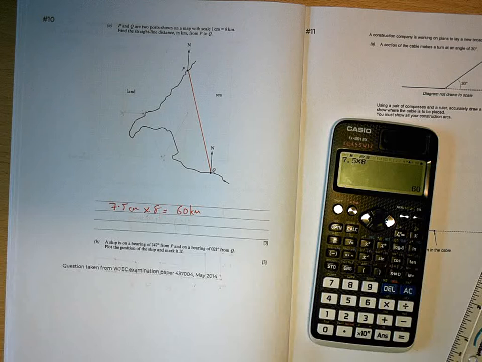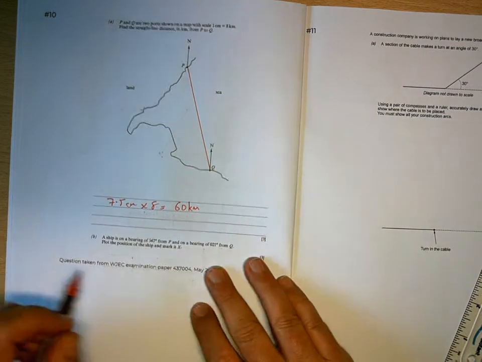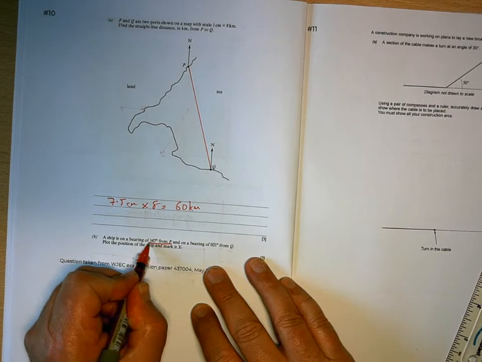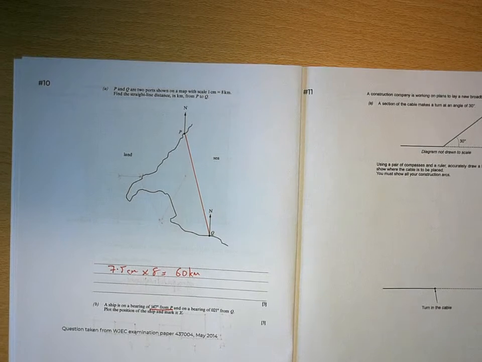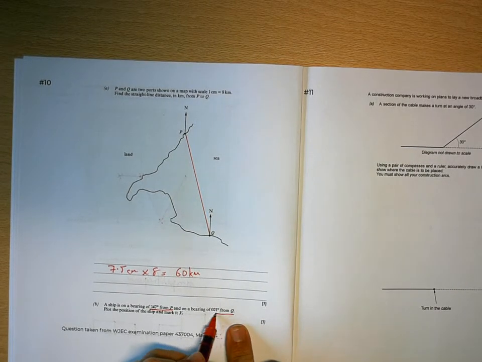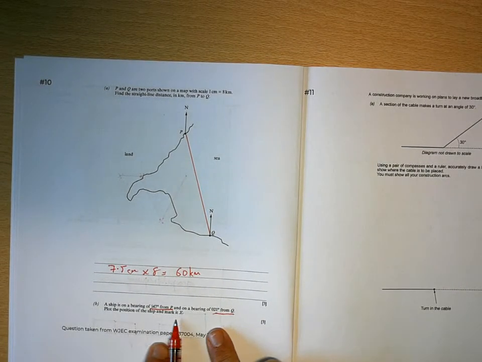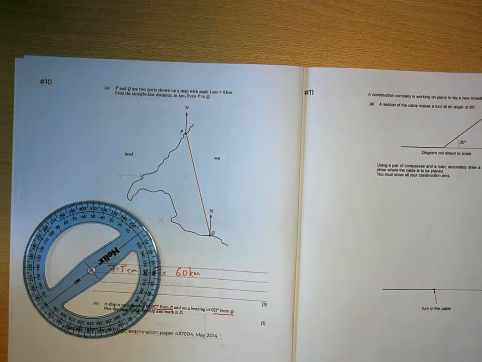A ship is on a bearing of 147 from P, so I'm at P, and on a bearing of 021 from Q. Plot the position of the ship and mark it X. So bearings are measured clockwise from north. That's the only learning you have to do.